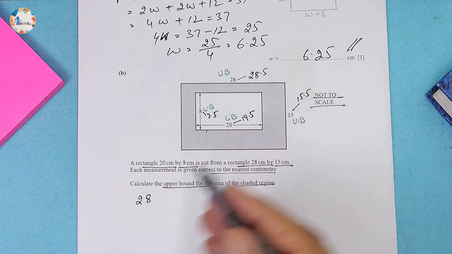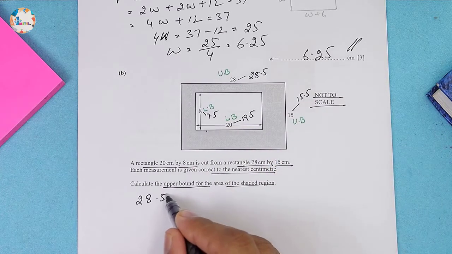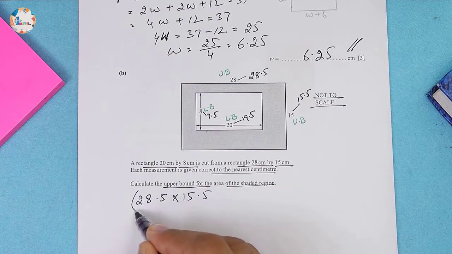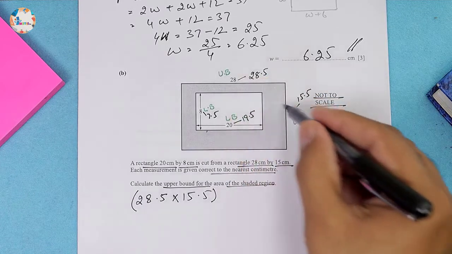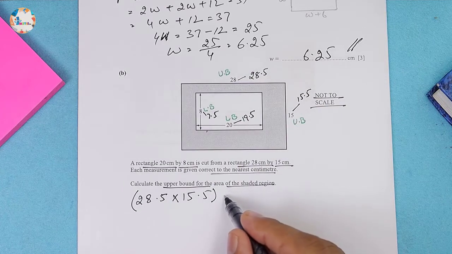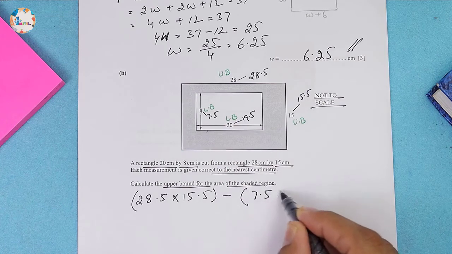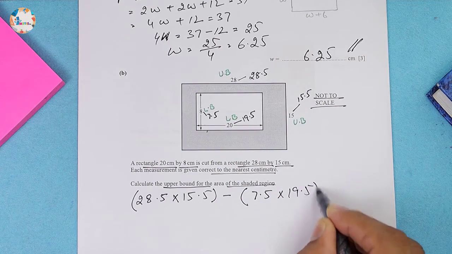So 28.5 multiplied by 15.5 will be the upper bound of the bigger rectangle, minus the lower bound of this one, 7.5 into 19.5.